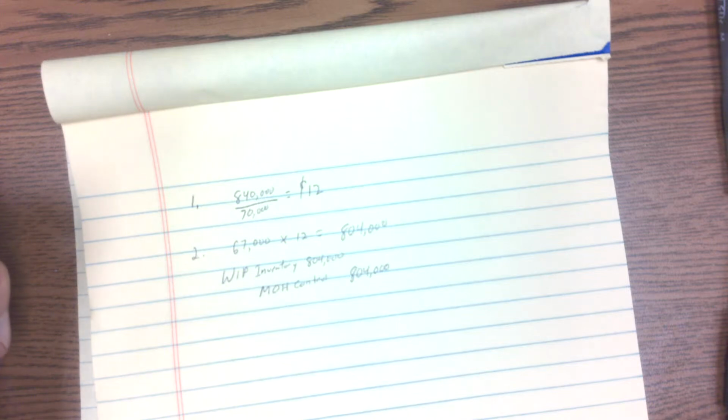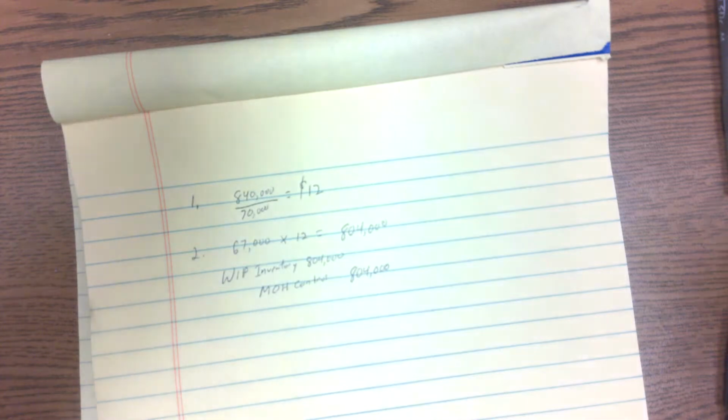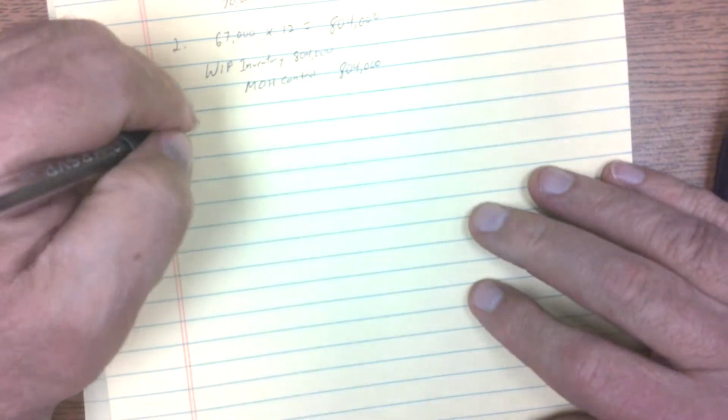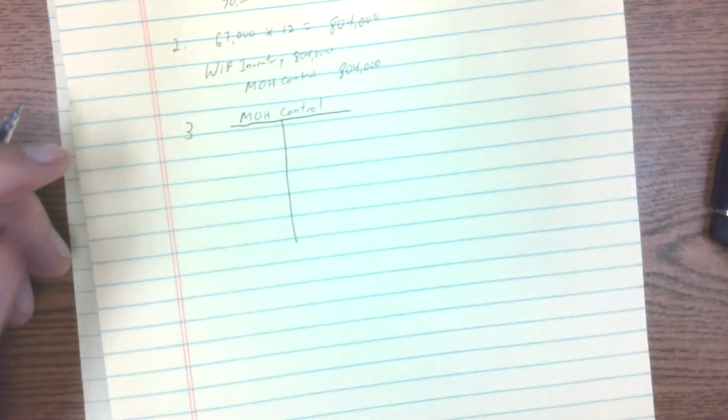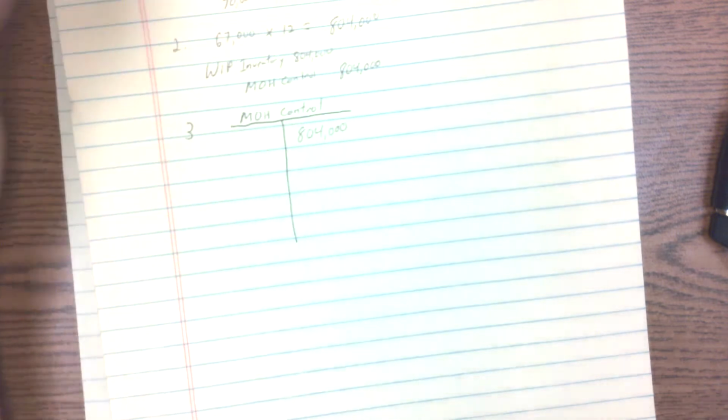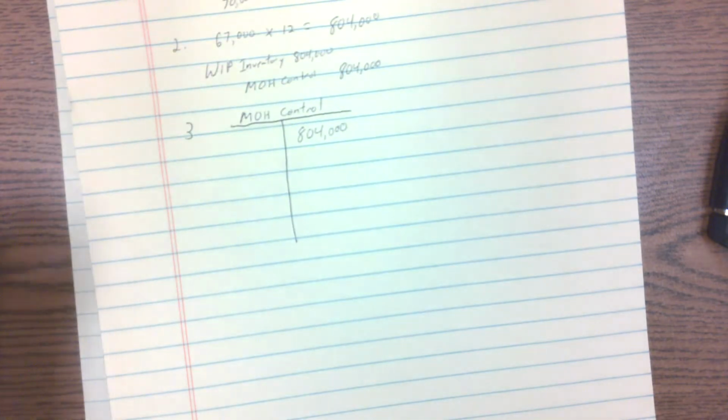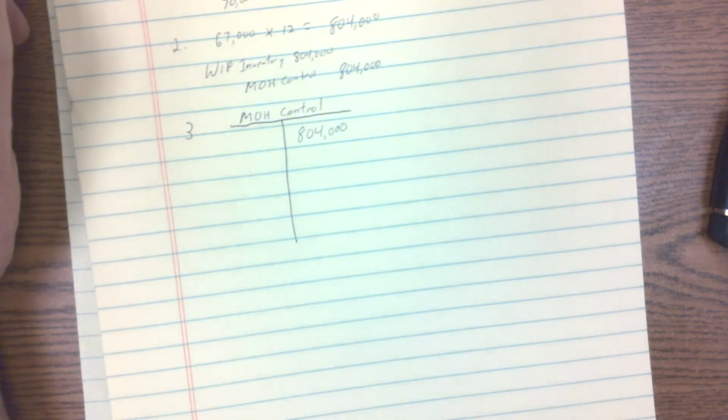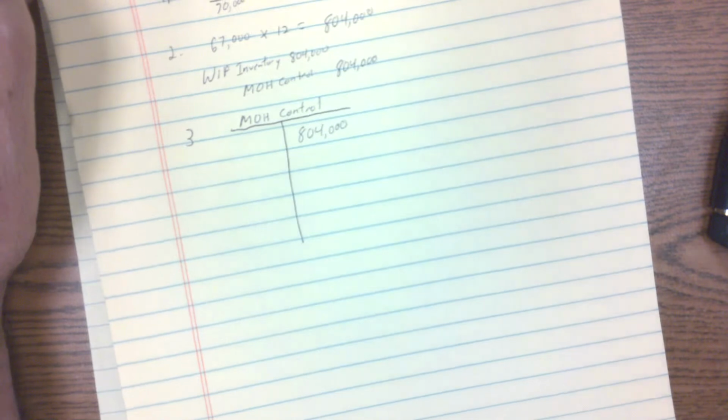Part 3 then says post the manufacturing overhead transactions to the manufacturing overhead T account. Is manufacturing overhead under or over allocated? Okay, so part 3, we do this T account that we're going to call manufacturing overhead control. And we already know that we just posted the 804,000 to the credit side. That's the allocated overhead. And the actual overhead we put on the debit side.